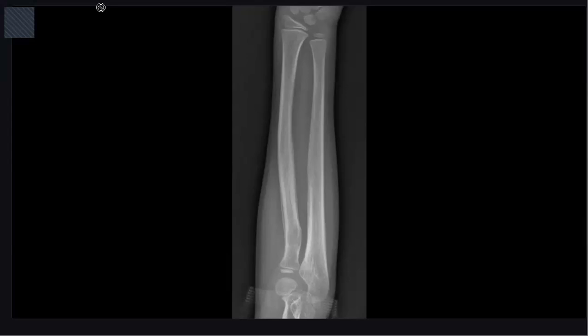Through the bones presented, I couldn't detect any evidence of fractures. I can see there is mild soft tissue swelling around the proximal radius and ulnar region, especially around the proximal radius, with evidence of periosteal reaction.